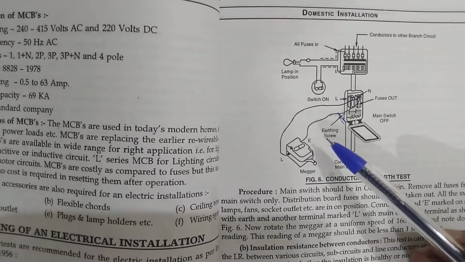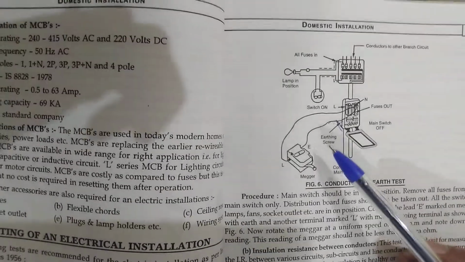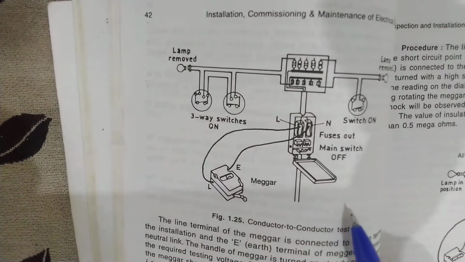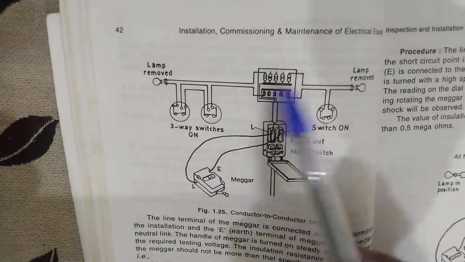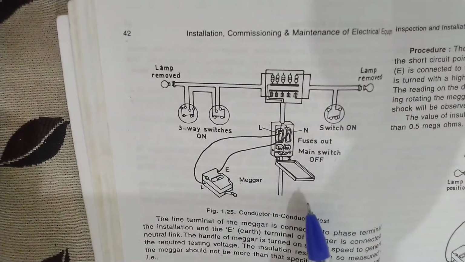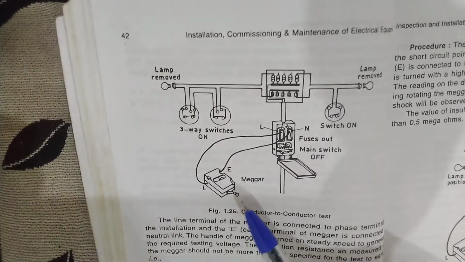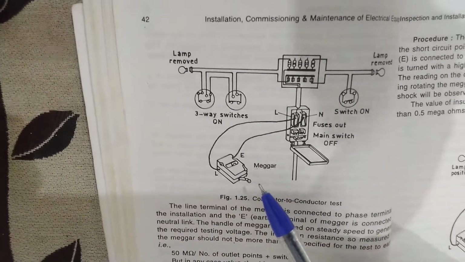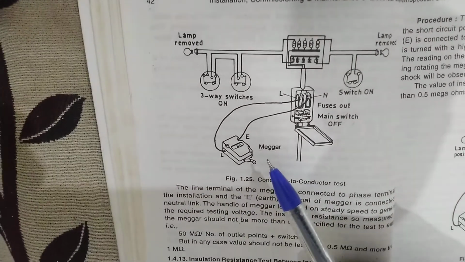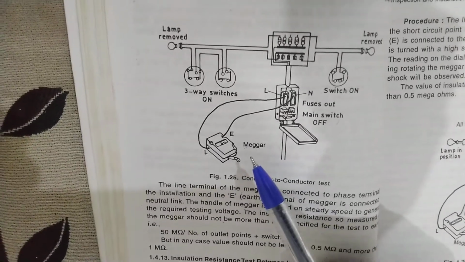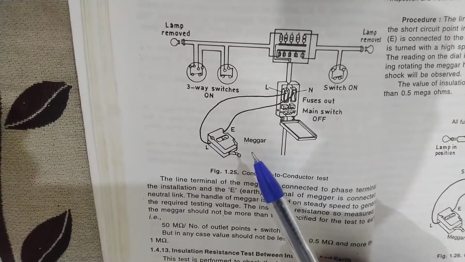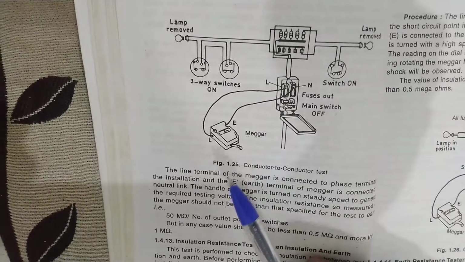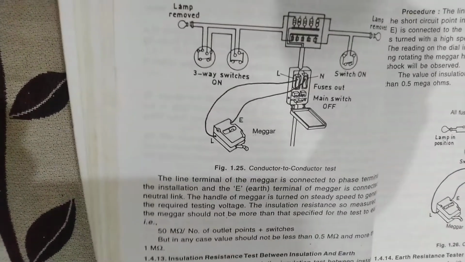The second test is insulation resistance between conductor to conductor. This is the diagram, this is the figure, and the connection is done right here. This test is carried out for measuring the insulation resistance between various circuits, sub-circuits, line conductors, etc. The main purpose of this test is to check whether the insulation is healthy or not between the conductors.